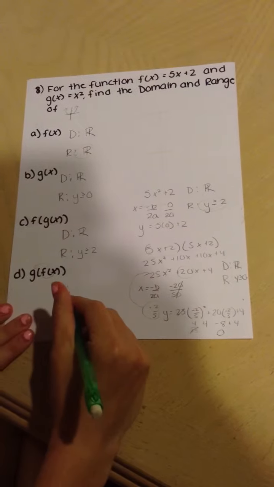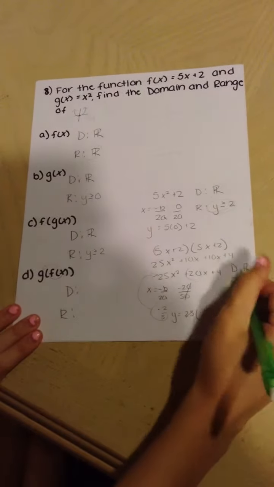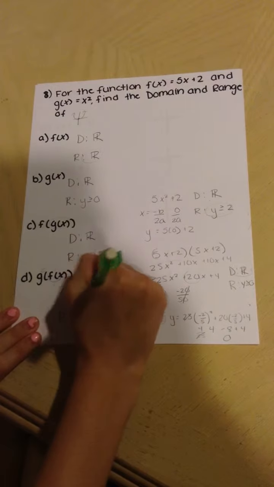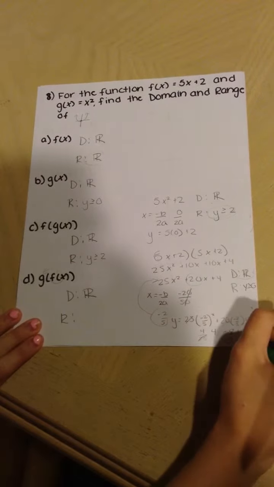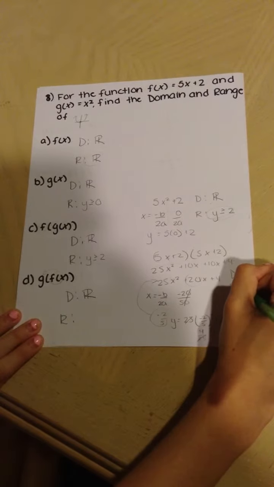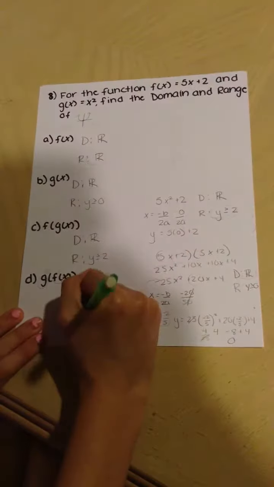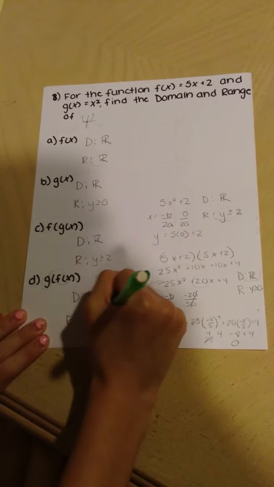So then the domain for this one, you have the domain being all reals. The domain of f is all reals. So you have all reals. The range of this is y is greater than or equal to 0. The range of g is also y is greater than or equal to 0. So your range is y is greater than or equal to 0.